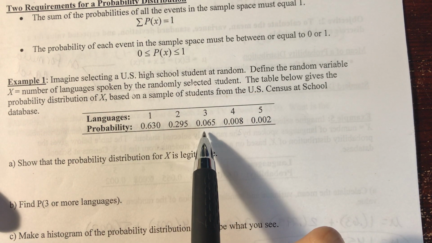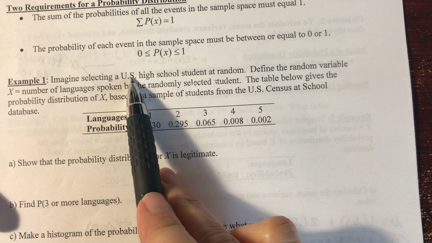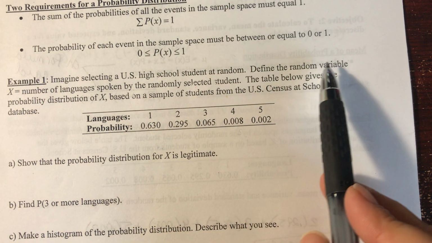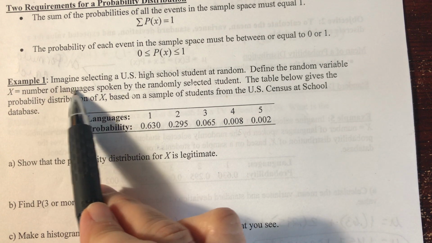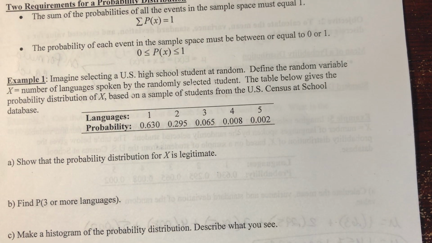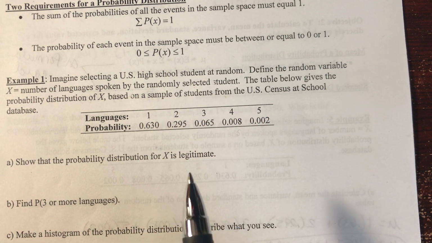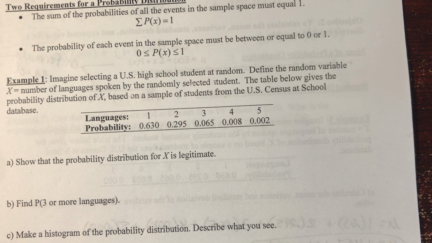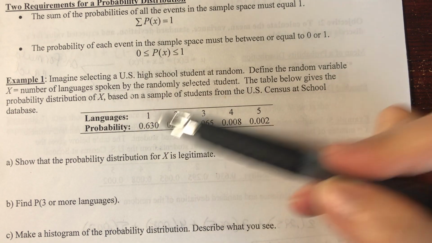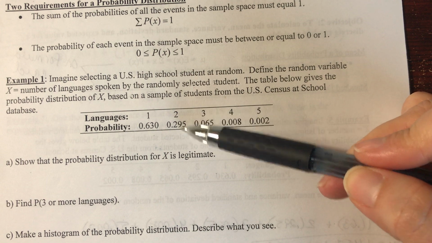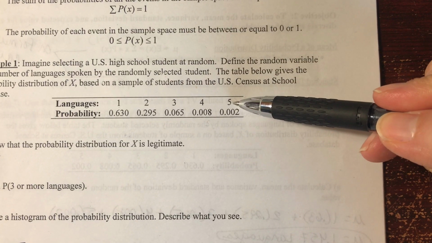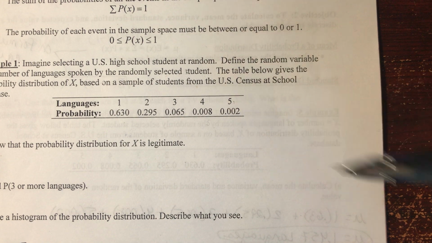So this example here, as we keep coming back and forth, is imagine selecting a U.S. high school student at random. We want to define the random variable x as the number of languages spoken by a randomly selected student. So you either speak a language or you don't, right? With that discrete context, a student can speak 1 language or 2 or 3 or 4 or 5, according to this example. The probability of a student speaking 1 language is 0.63. The probability of a student speaking 2 languages is 0.295, and so forth. So it is extremely unlikely for a student to be speaking 5 languages.